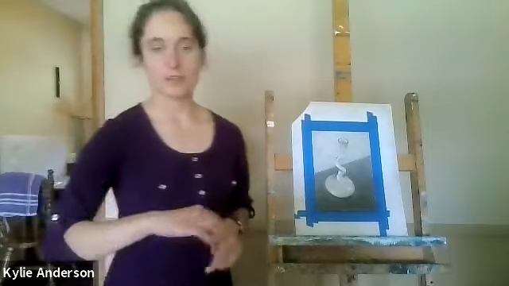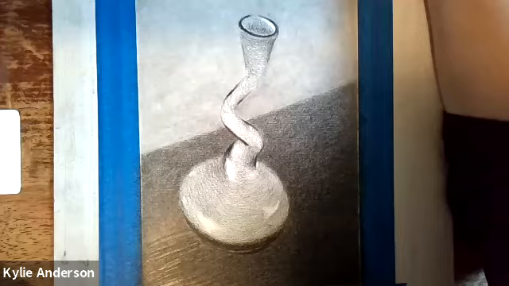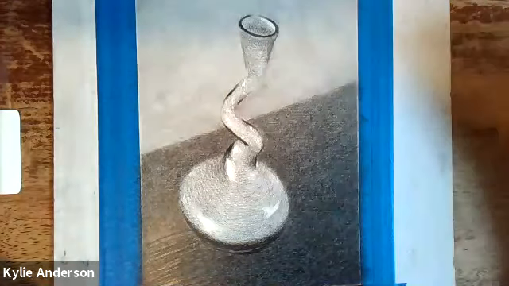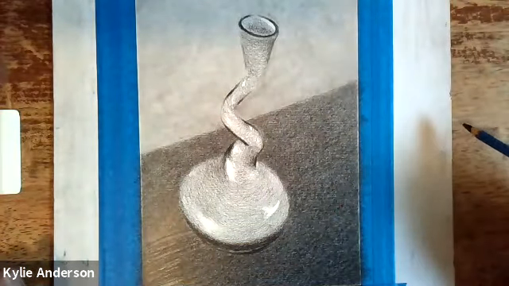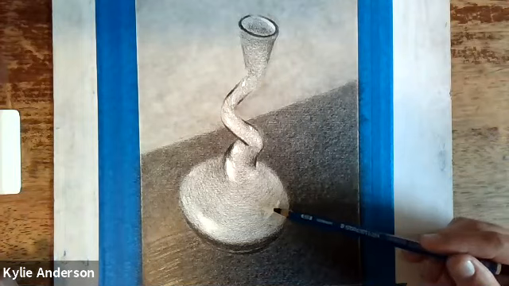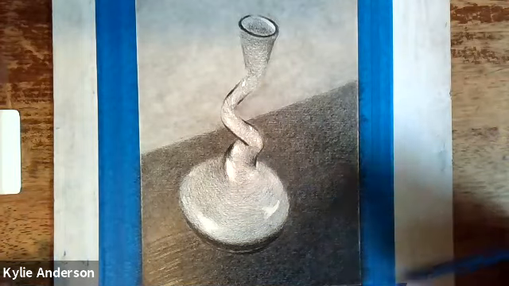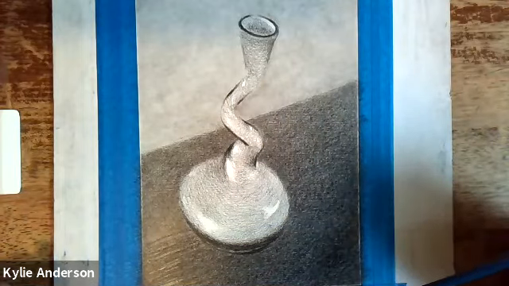Okay, I will pause this here. I'll zoom in and show you a few things. You can see here that I've blocked out my general areas of value so far. So I've just got a general shape for each of the reflections. I don't have any sort of detail within those.